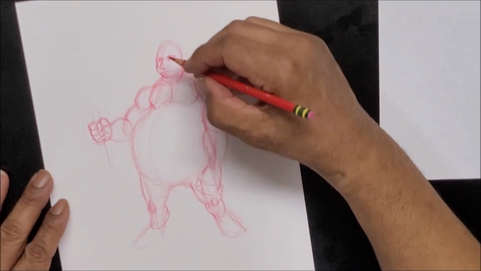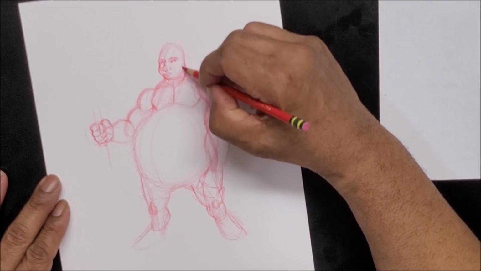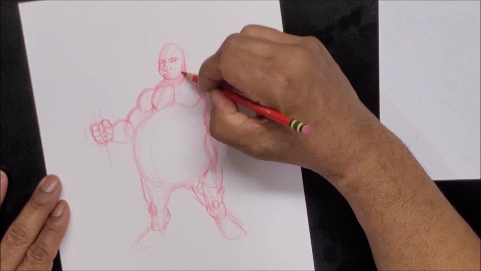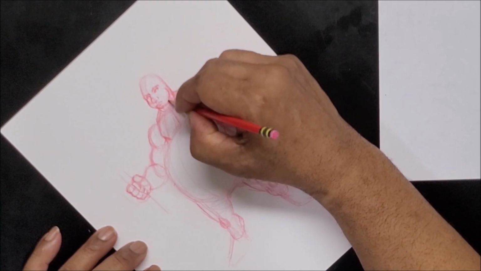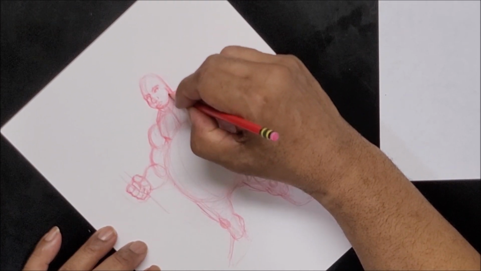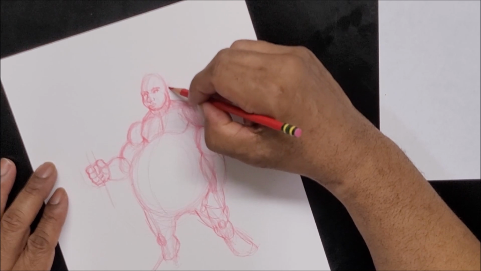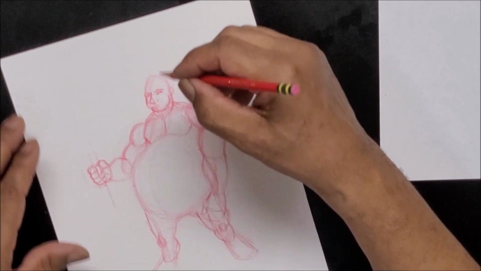Right, general face, and if I got his jaws that wide, they have to be wide over here as well. And the ear.